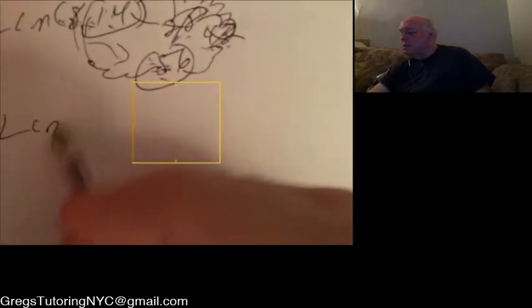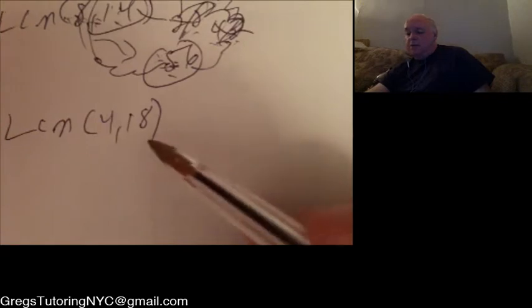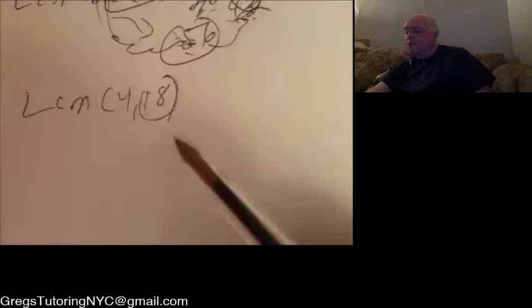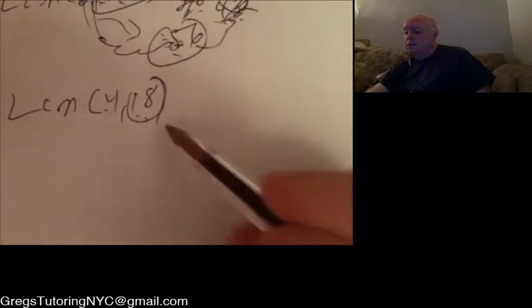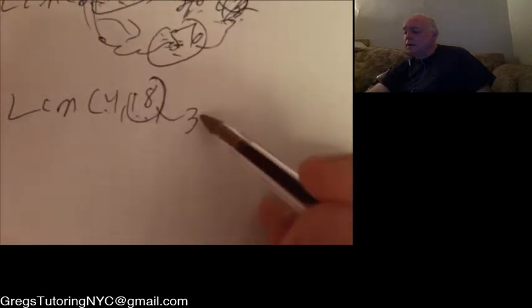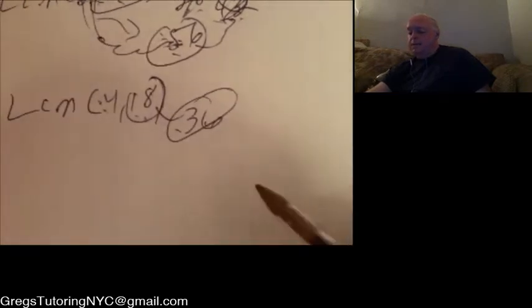So this one we had to try a few. Some you're going to have to try a bunch, and then some you're not. We're going to get to one soon where I'm going to say something about this whole process. So 18 is the larger number, but 4 and 18. Is 4 a factor of 18? No. So what we're going to do is get the next multiple of 18, 36. Is 4 a factor? Yep, boom, we're done.